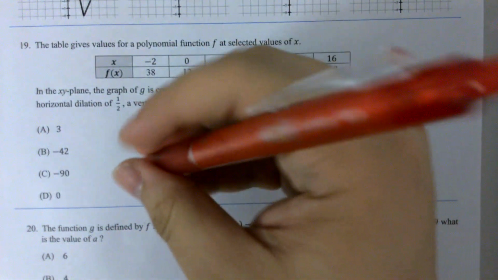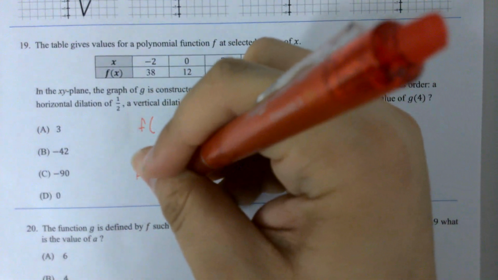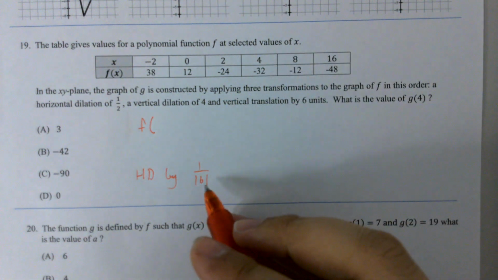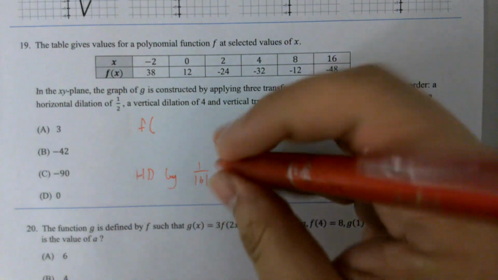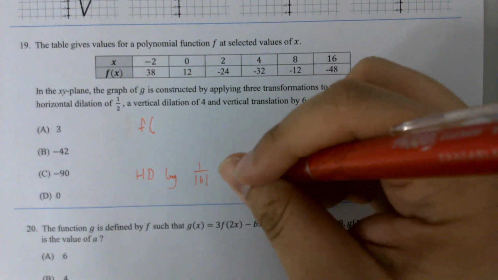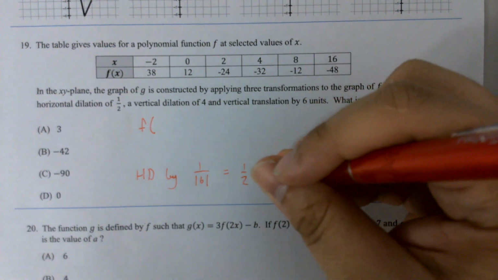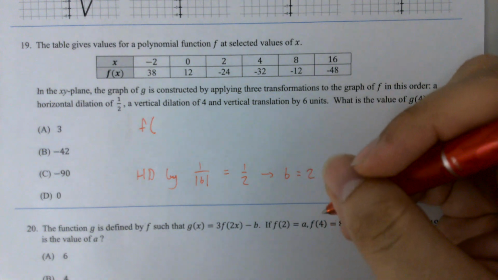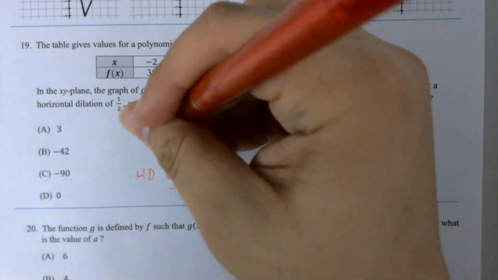So remember, horizontal dilation by 1 over absolute value of b, whatever this number is. So if this is equal to 1/2, that means that b has to be equal to 2. That's a tricky one. So they're kind of tricky.